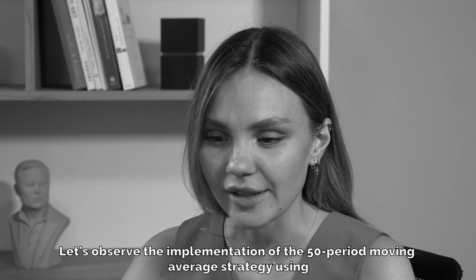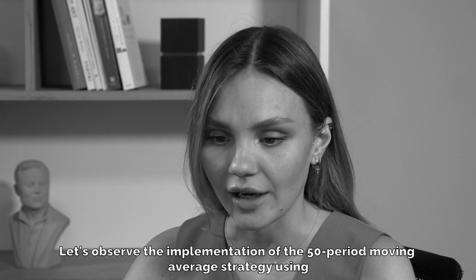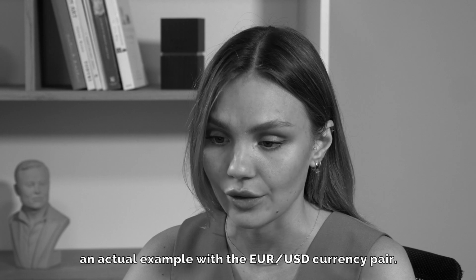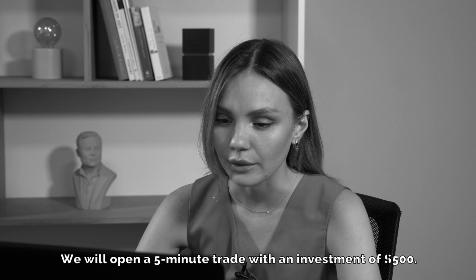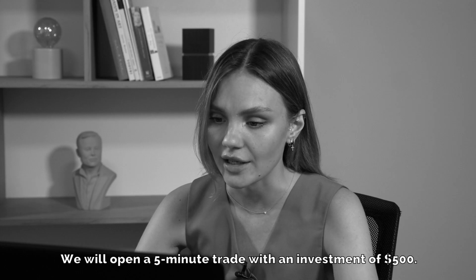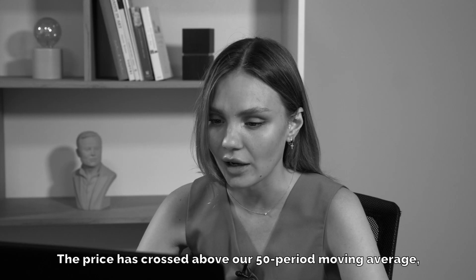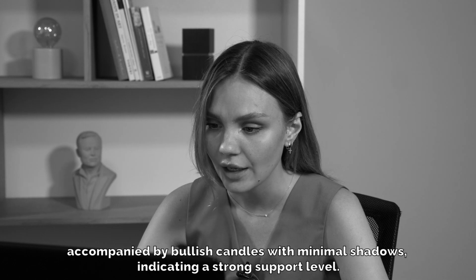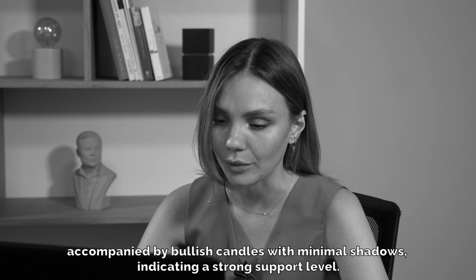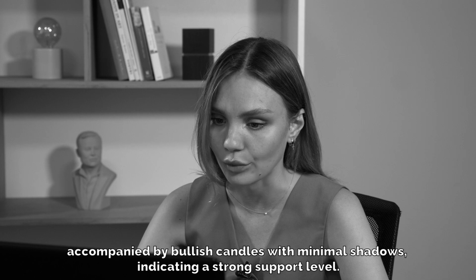Let's observe the implementation of the 50-period moving average strategy using an actual example with the Euro and USD currency pair. We will open a 5-minute trade with an investment of $500. What do we observe here? The price has crossed above our 50-period moving average, accompanied by bullish candles with minimal shadows, indicating a strong support level.